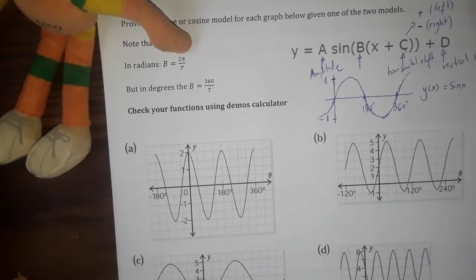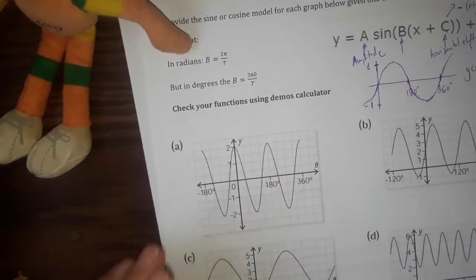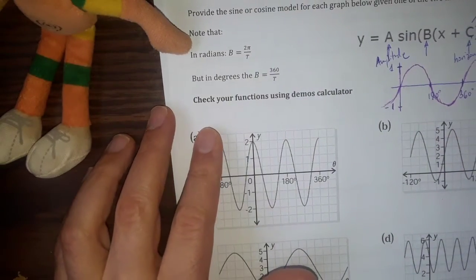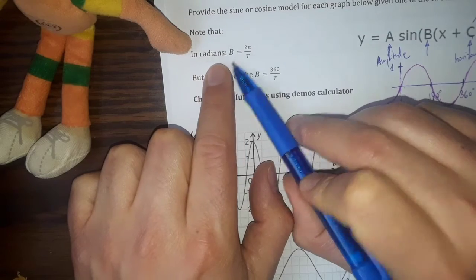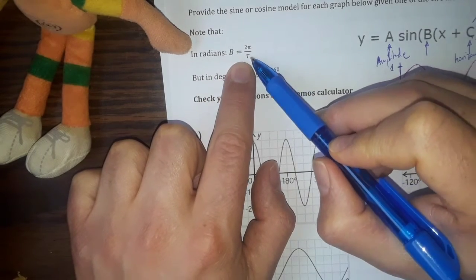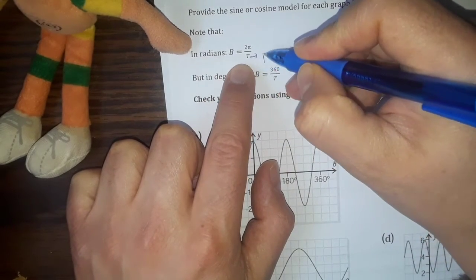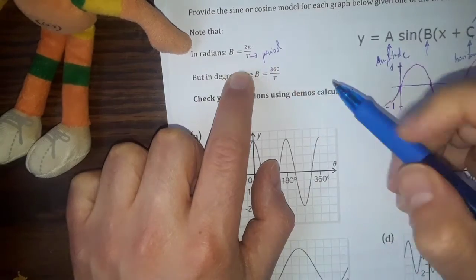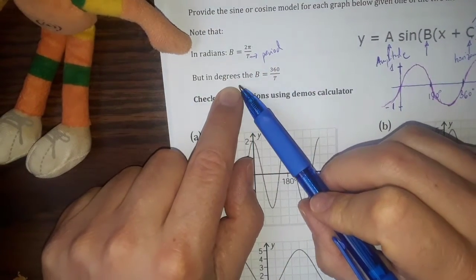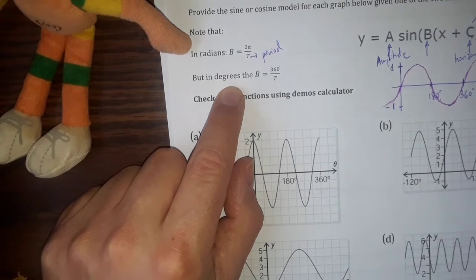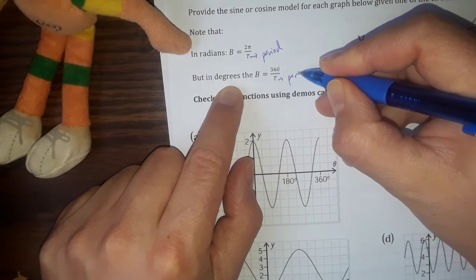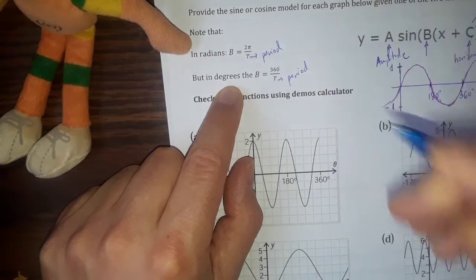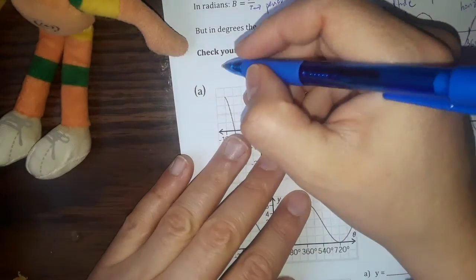So now that we know that, how do we compute B? If it's in radians, we use 2 pi over T. T stands for the period. But in degrees it will be 360 over T. T is also the period. What's the period? The period, and we'll write it here.